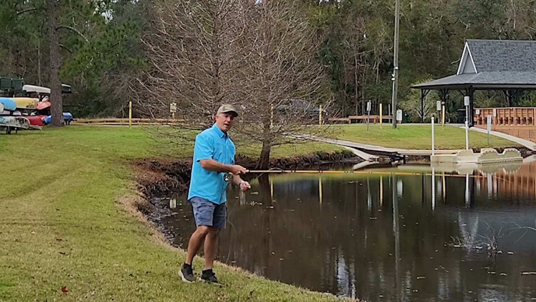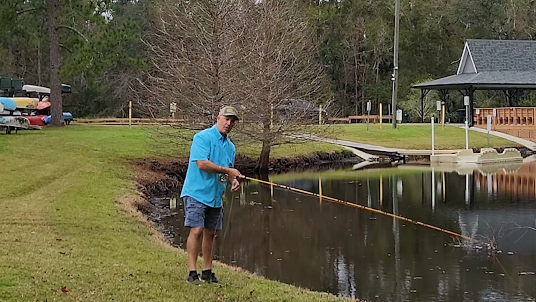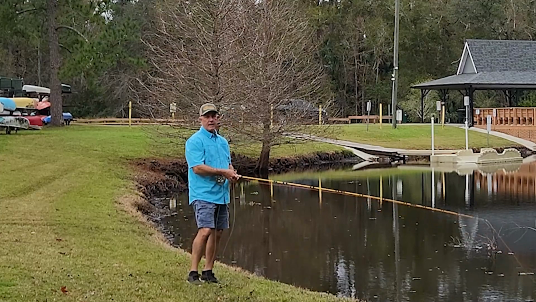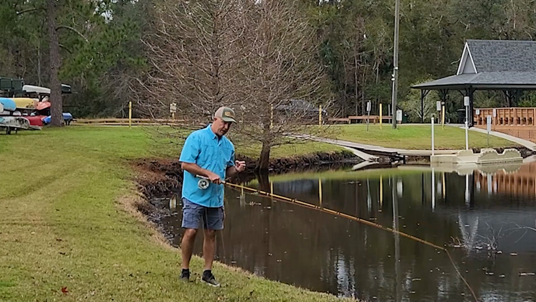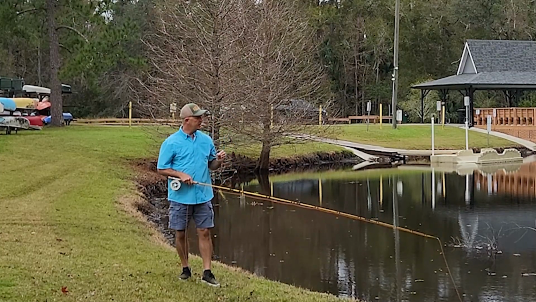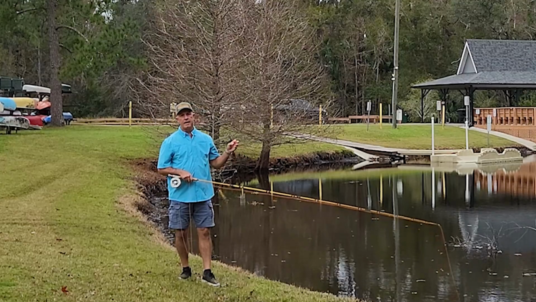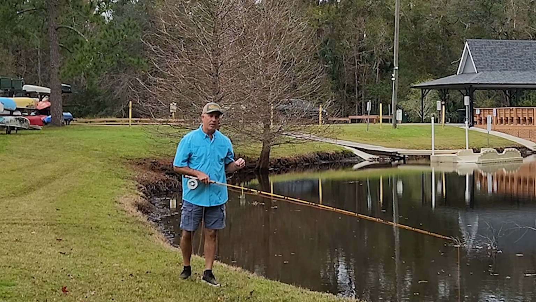Depending on what kind of fly we're using, you may strip fast, you may just crawl it along, you may do it erratically, you may do it steady. That's up to you, just as it would be with various types of standard fishing lures. You need to give that fly life, depending on the species you're targeting and the type of fly that you're using.